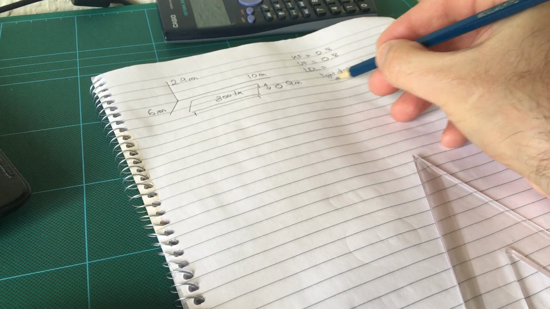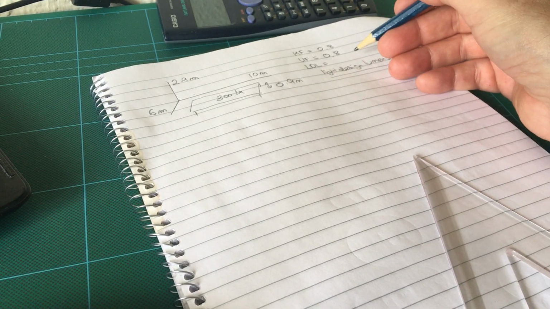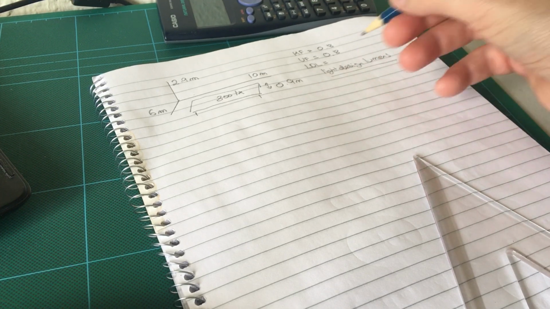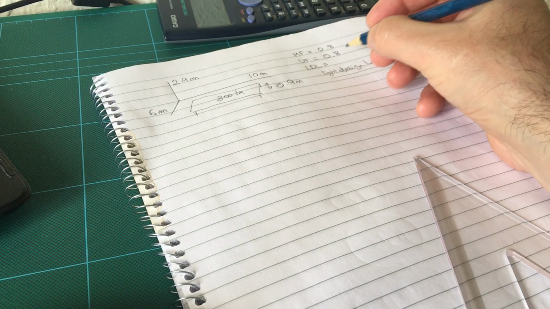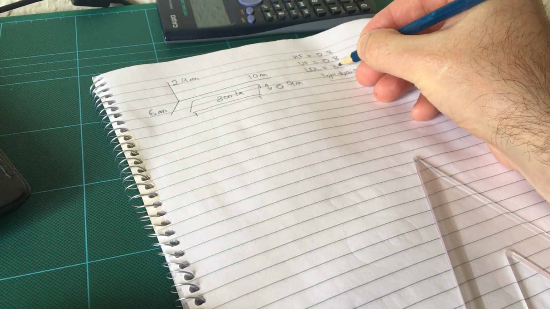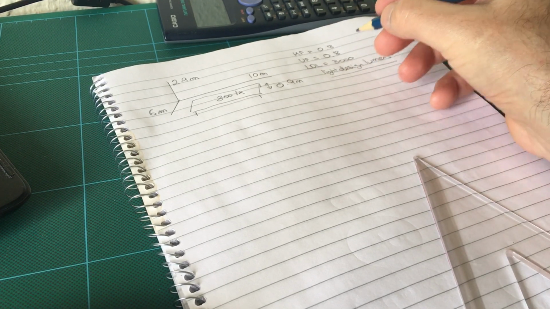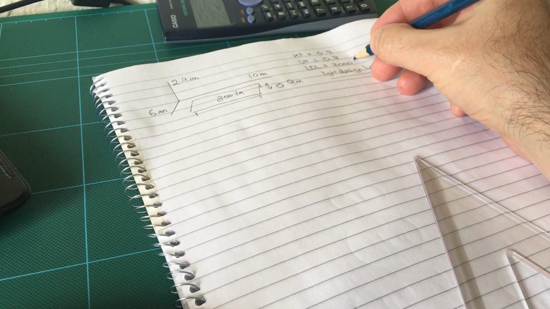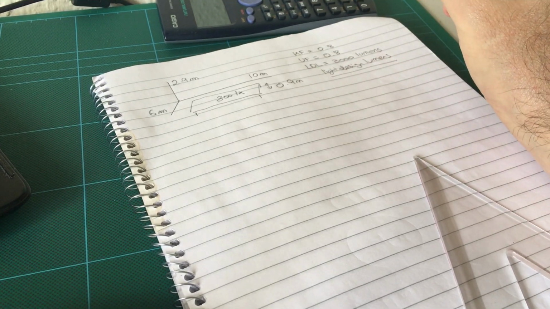So these are the lumens that the light has by design. And I'm going to say we got lights in that room, and these lights are going to have 3000 lumens. Okay? That's good.